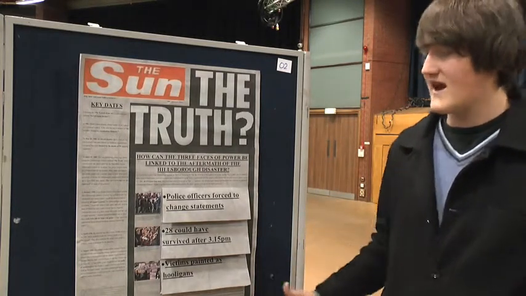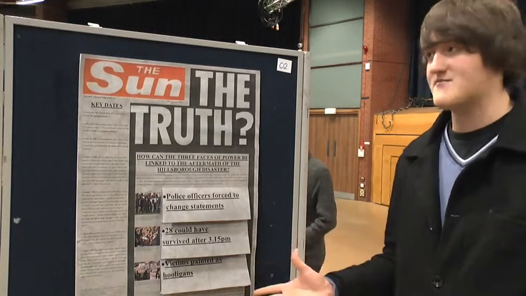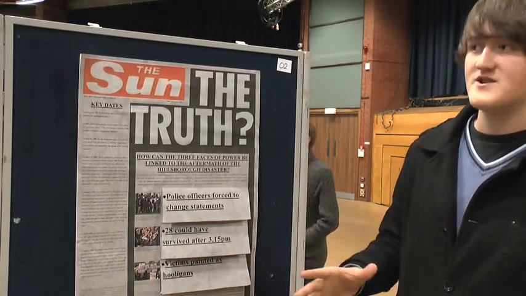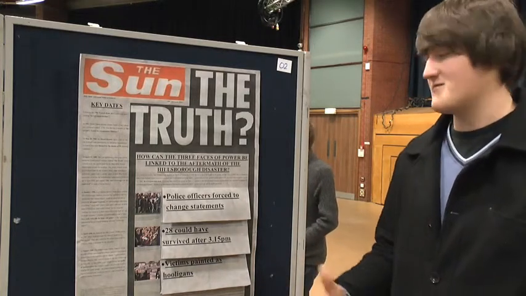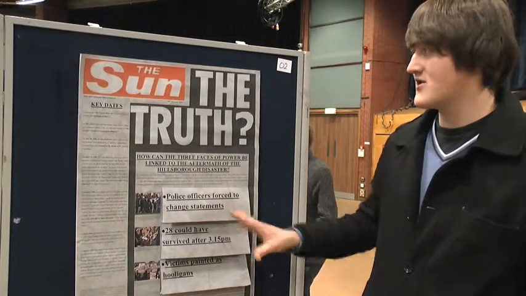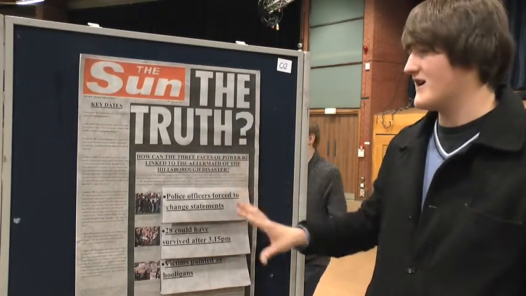And then we just related it to the three different phases of power, like preference shaping, the decision to change the stories shaped the preferences of the media, and that's how we came up with copying the Sun's headline and this kind of layout.